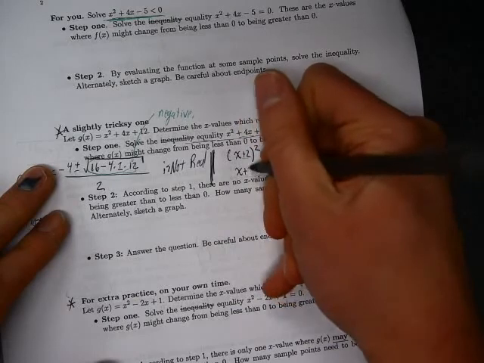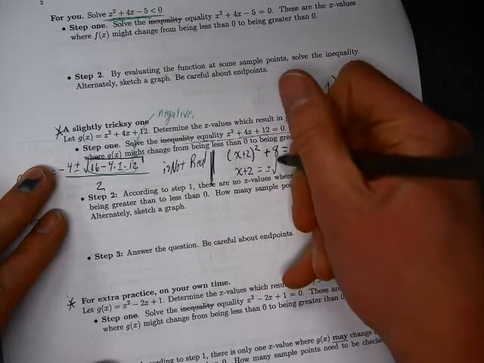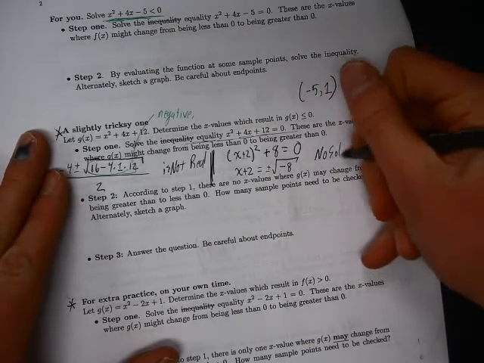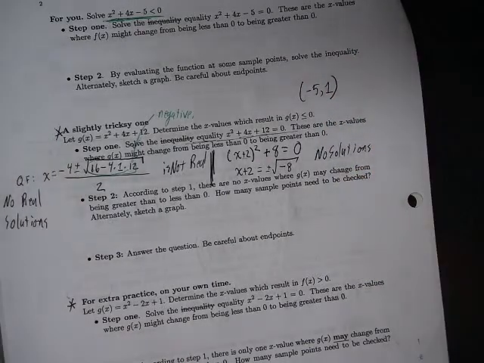And if I try to solve that directly, I'll get x plus 2 equal to plus or minus the square root of negative 8. And again, I get the same issue, a negative inside of a square root. Okay, so there are no solutions to equality. What that means is the places where the polynomial is equal to 0 are the places where it could conceivably change from being positive to negative or negative to positive. So it can never change from positive to negative or from negative to positive. So it's either always positive or always negative.